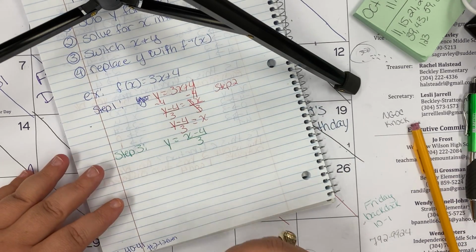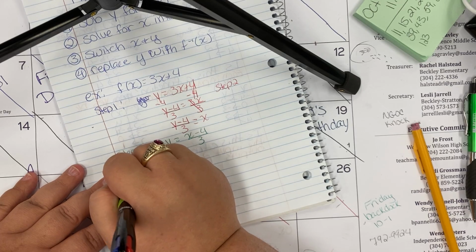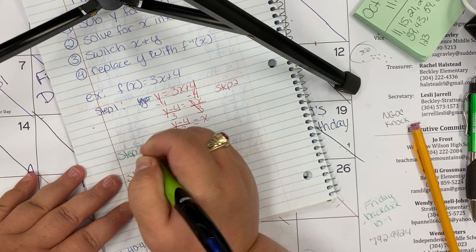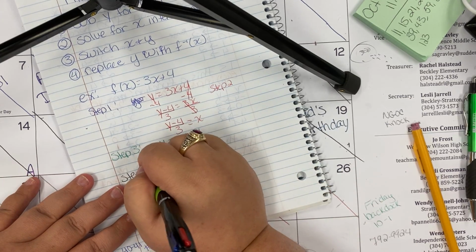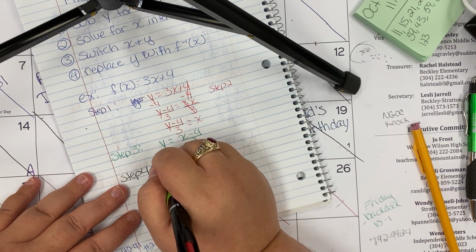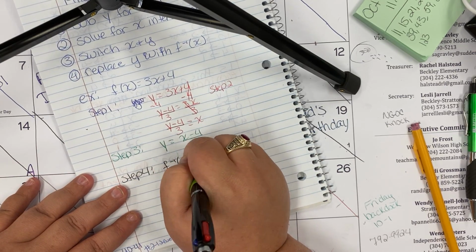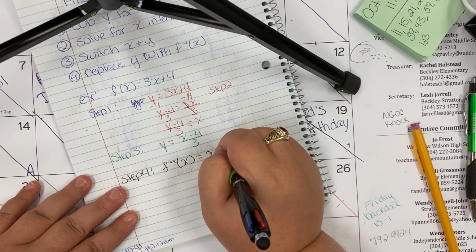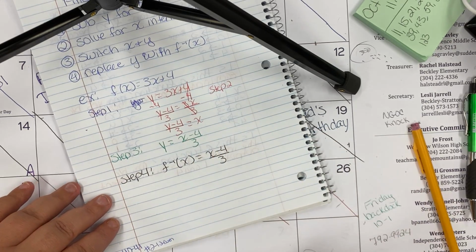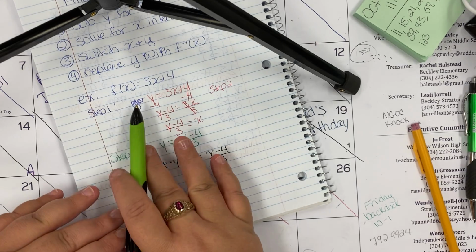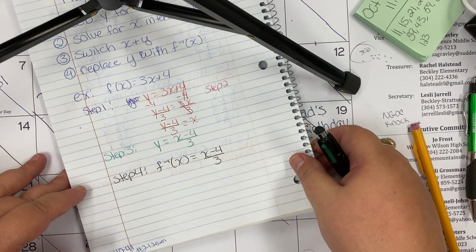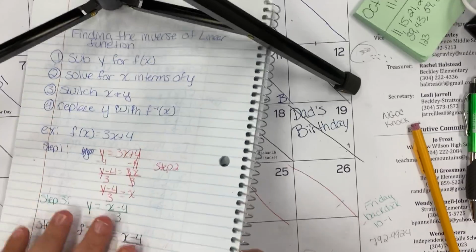And then lastly, step 4, I'm going to replace y with f to the negative 1 of x. So f negative 1 of x equals x minus 4 over 3. And that is the inverse function of f of x equals 3x plus 4. So let's go ahead and do another one of those.